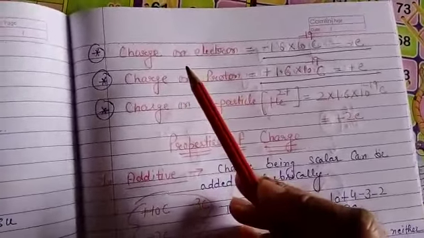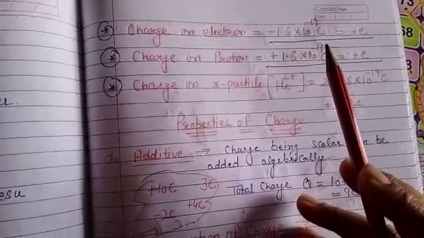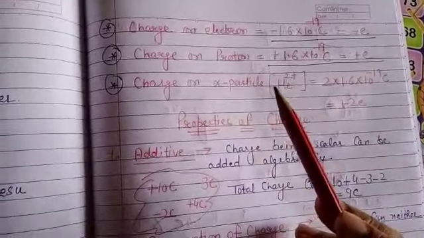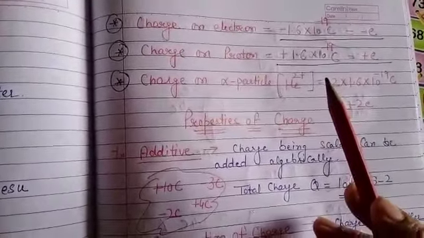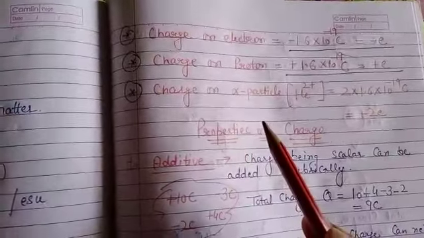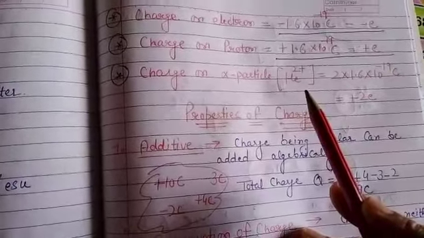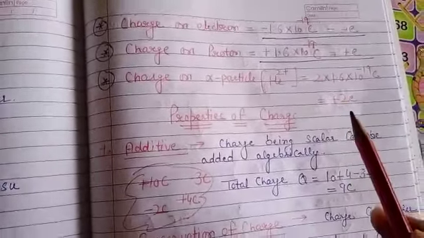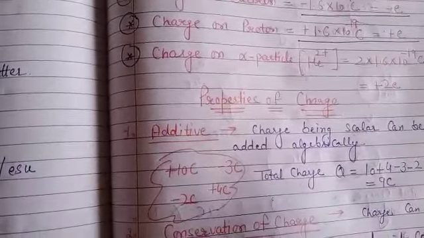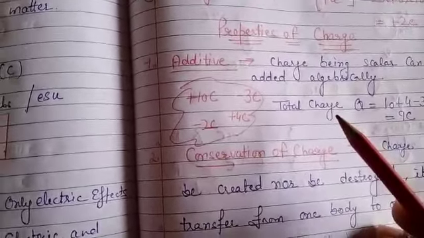Charge on the electron is minus 1.6 into 10 to the power minus 19 coulomb, and it can be denoted by minus e. Charge on proton is plus 1.6 into 10 to the power minus 19 coulomb, and it is equal to plus e. And charge on the alpha particle, we know the alpha particle is the helium nucleus, that has 2 times the proton charge, 2 into 1.6 into 10 to the power minus 19 coulomb, and it can be denoted by plus 2e. Then we further move to the properties of charge.